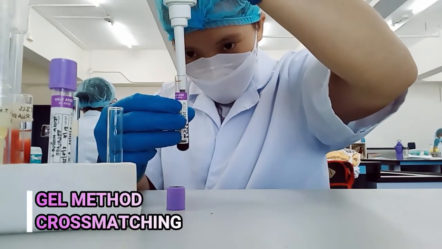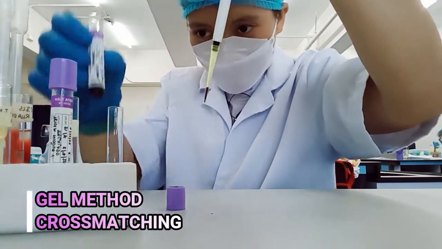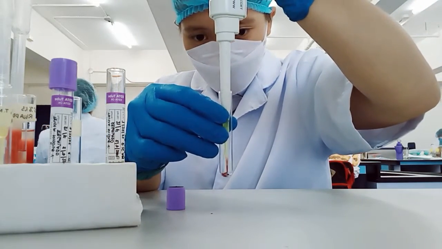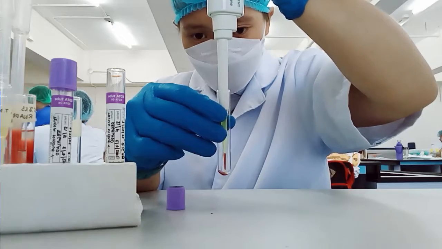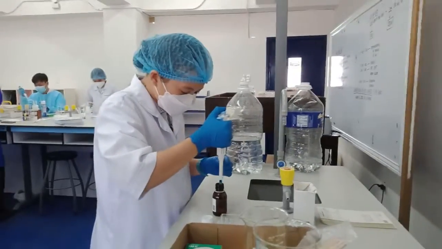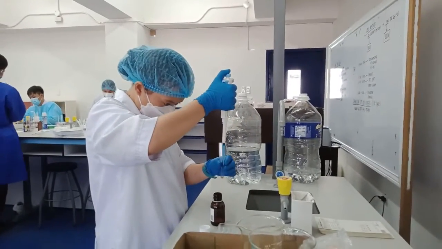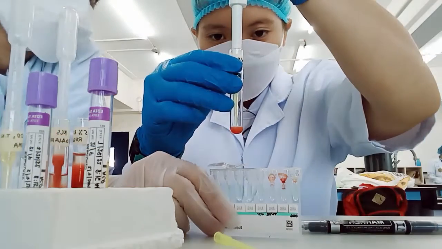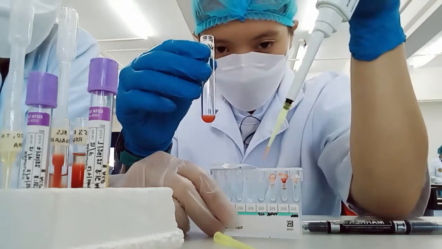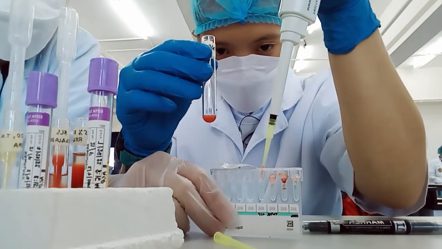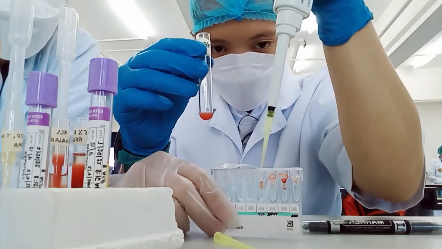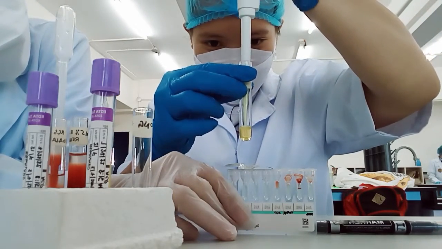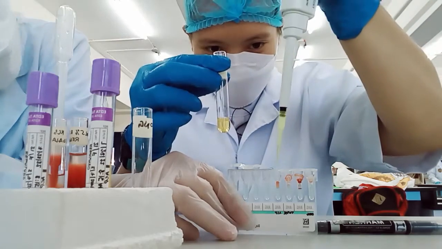Cross-matching using the gel method. Transfer 50 microliters of donor's red cell to a test tube. Then add 1 ml of DG gel salt to prepare 1% red cell suspension. Dispense 10 microliters of donor's red cell suspension to the corresponding well. Then dispense 25 microliters of the patient's plasma into the same well.